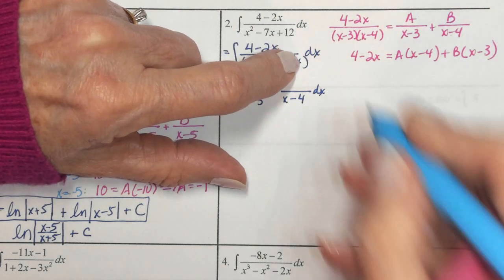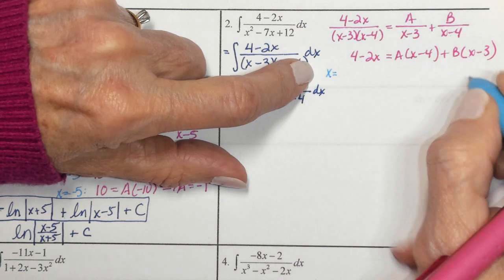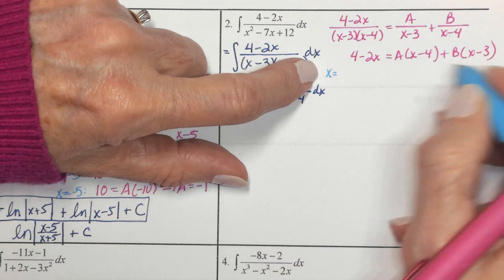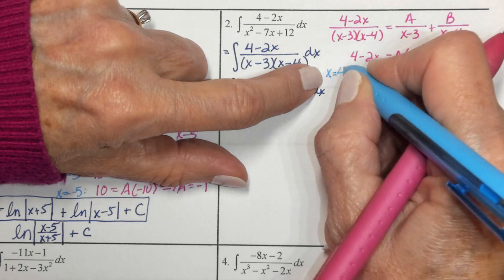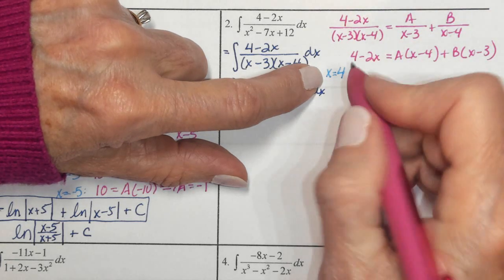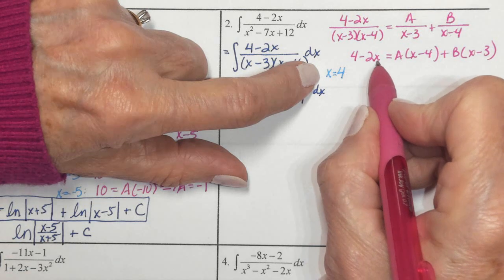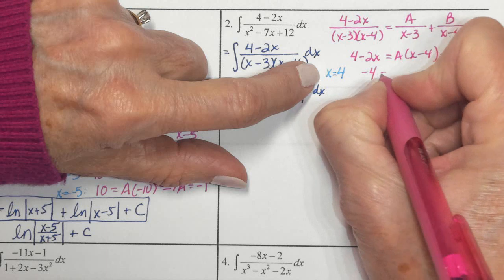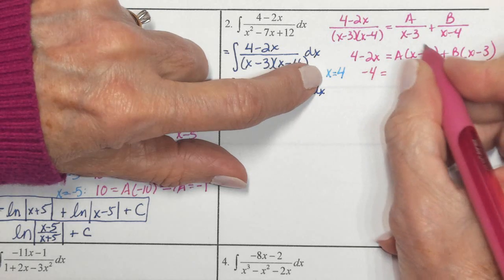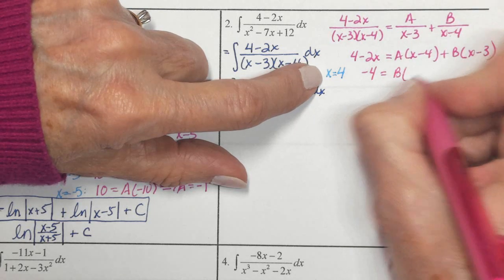What is a convenient value of x in order to find either a or b? Well, if we let x be 4, we'll be able to find b. So I'm going to let x be 4. 4 minus 2 times 4, that's 4 minus 8, that'll be a negative 4, is equal to 0 plus b times a.